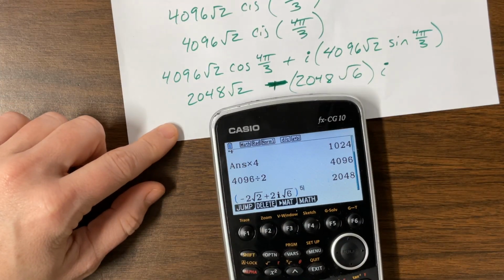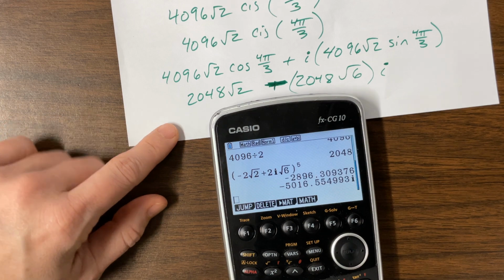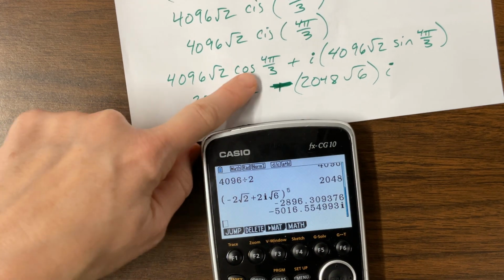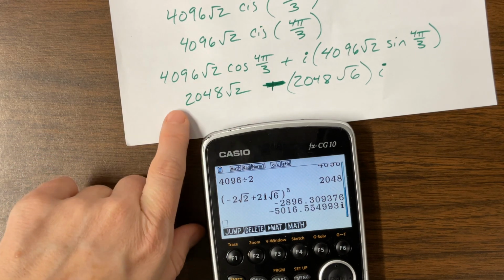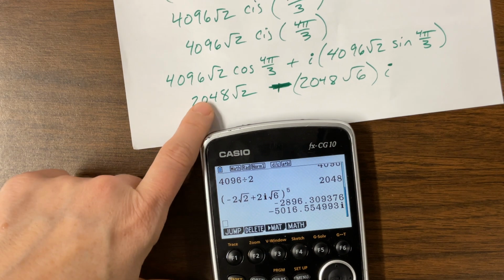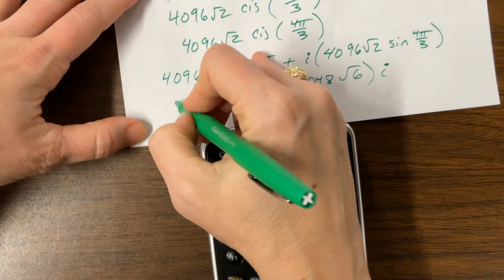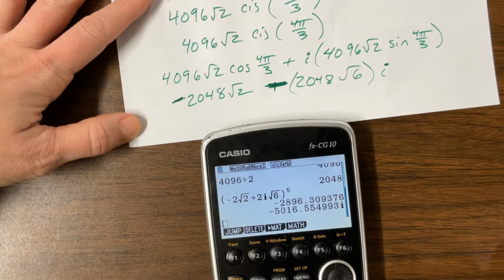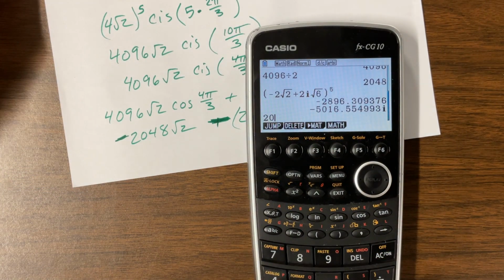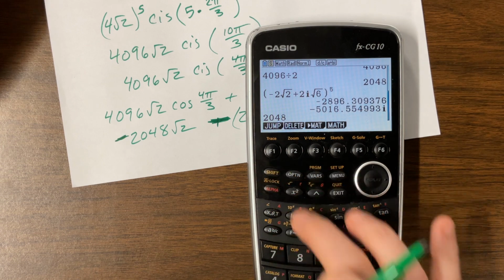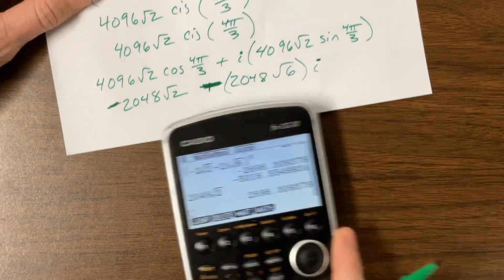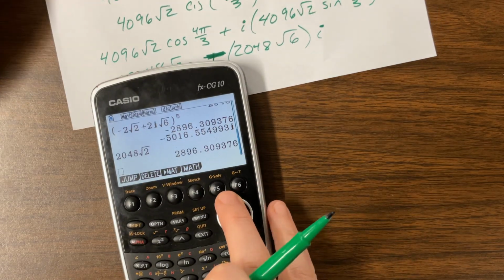Here's the moment of truth. You're about to find out if I know what I'm talking about. No, I don't know what I'm talking about. Dang it, what did I do wrong? I forgot a negative, but that's not even what they have. Okay, this is definitely negative. That I messed up on, but I might not be as wrong as I think. Let's see. If I have 2048 times root 2, this matches. Oh, hallelujah. Okay, and then if I have times root 6.